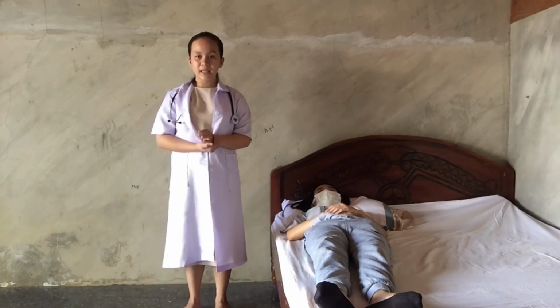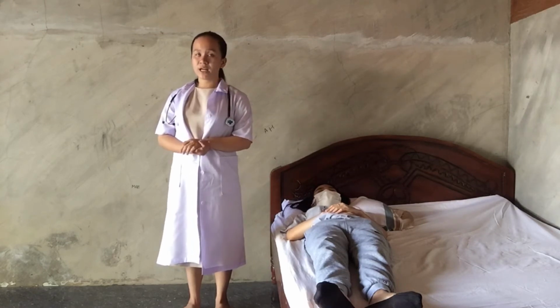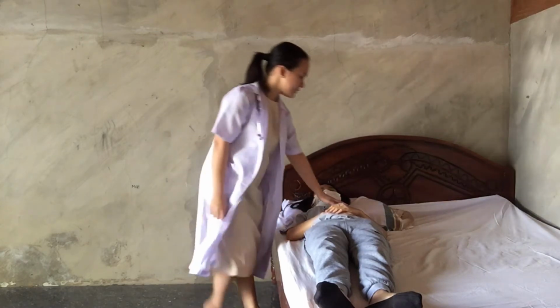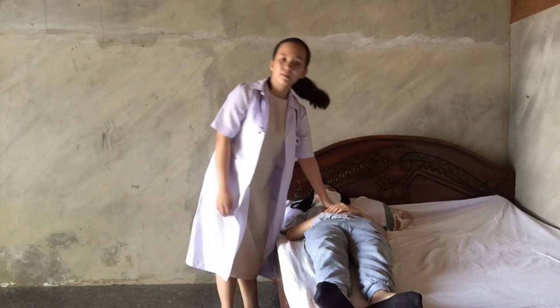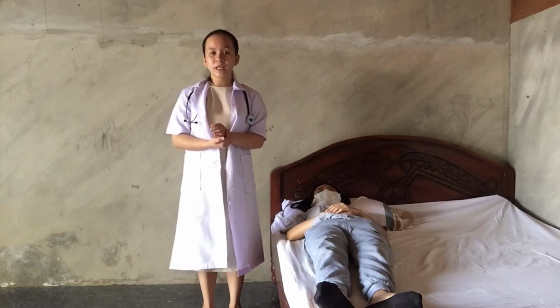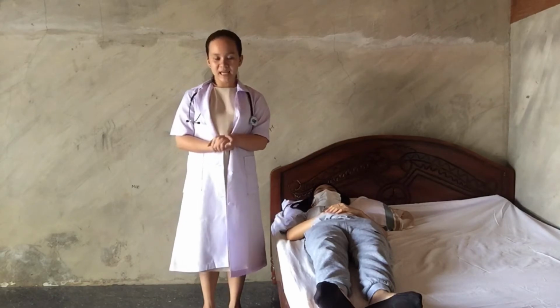Inspect and palpate the epigastric area at the base of the sternum for abdominal aortic pulsation. Normal findings: aortic pulsations. Abnormal findings: bounding abdominal pulsations.